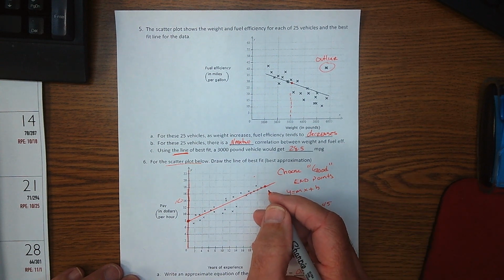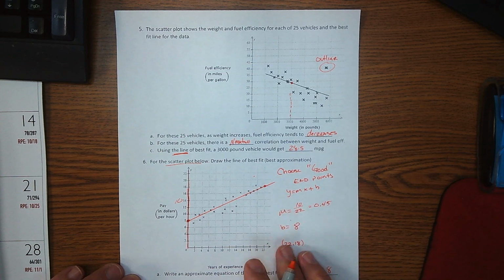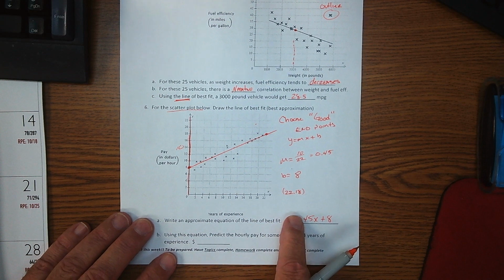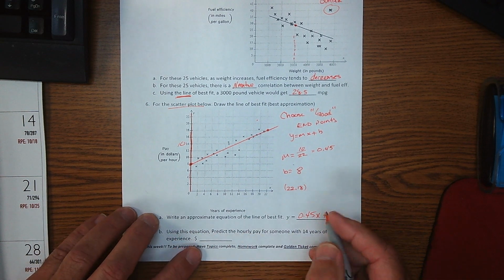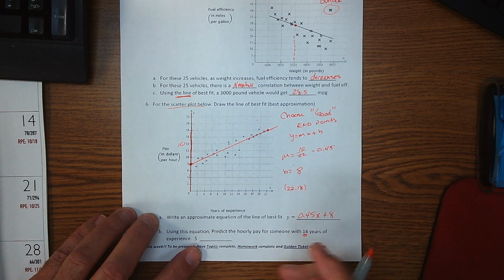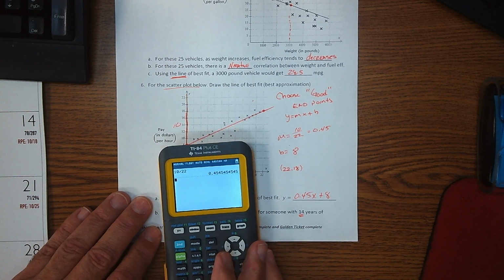So the better numbers you pick, the easier it's going to be. You understand that? Okay, once you get your equation written, that's part A. Part B is now you have to use your equation. So this is my x number I got to put in my equation. So I'm going to grab my calculator.